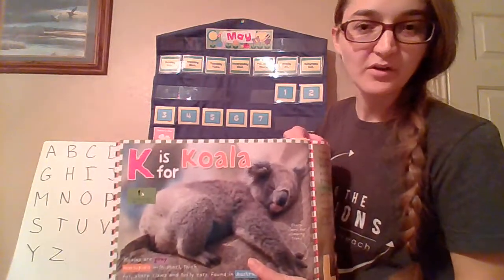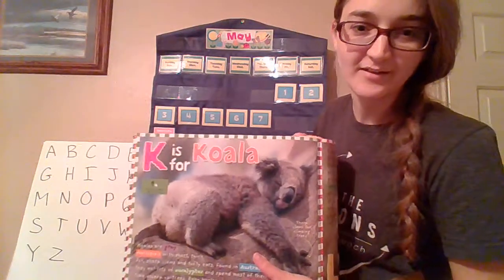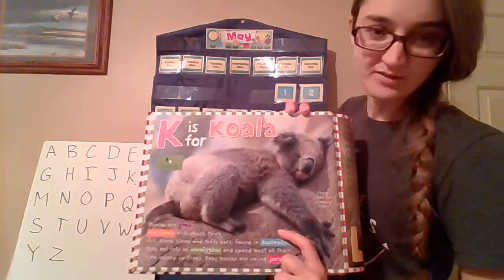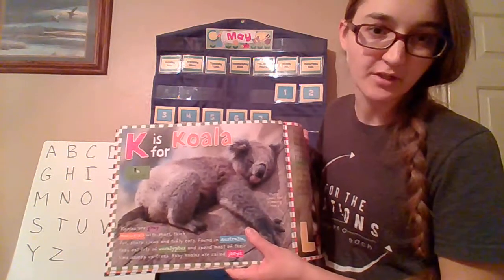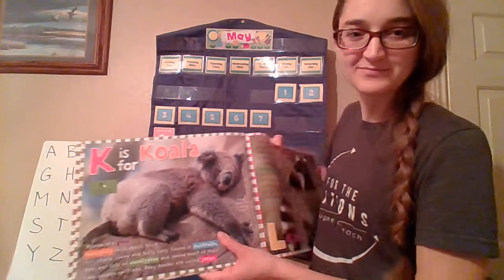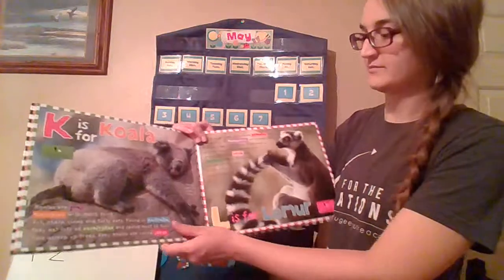K is for koala. There's a koala sleeping in the tree. Koalas like to eat the leaves from a special kind of tree called eucalyptus. That's a fun word. And koalas live in Australia, which is a country that has lots of fun animals. Do you remember our story about the wombat and the fire? The wombat and the koala both live in Australia.